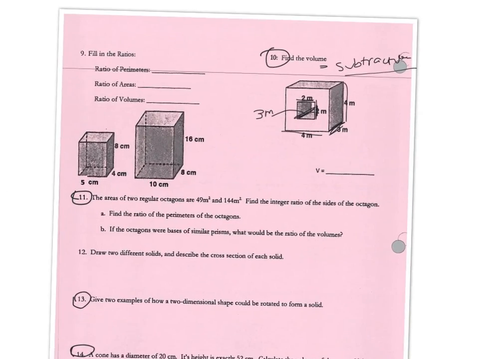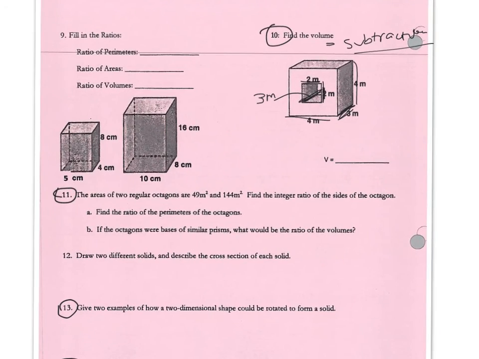Okay. Question 11. The only hint I'm going to give you is that this is that ratio. Remember, the side ratio is going to be side to side. The perimeter is going to be side to side. The area is going to be side squared to side squared. And the volume is going to be side cubed to side cubed. So use that information to see if you can figure out number 11.